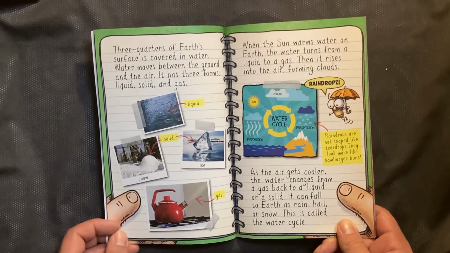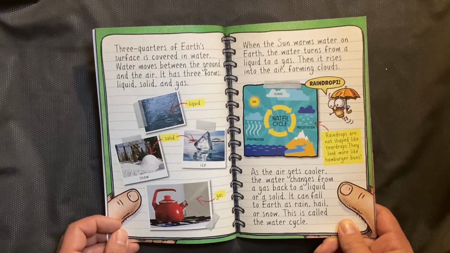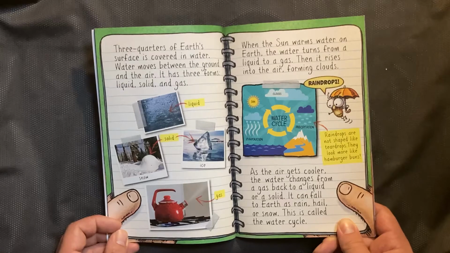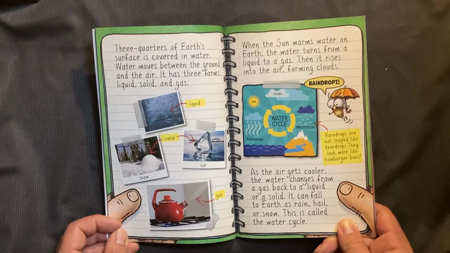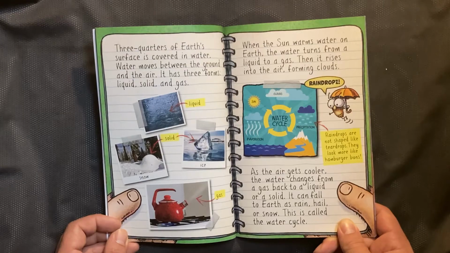When the sun warms water on Earth, the water turns from a liquid to a gas. Then it rises into the air, forming clouds. As the air gets cooler, the water changes from a gas back to a liquid or a solid. It can fall to Earth as rain, hail, or snow. This is called the water cycle.